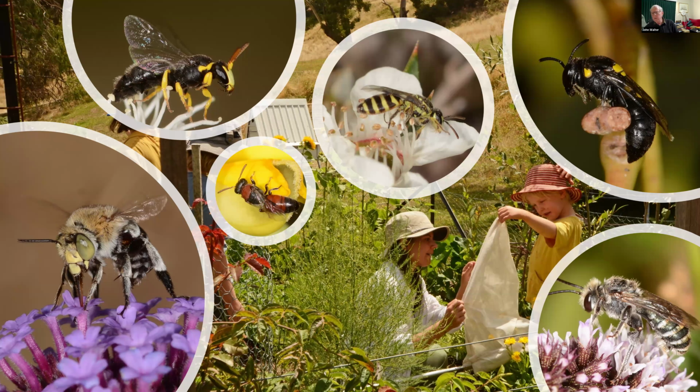So pretty much all of our native bee species are solitary. So only the females will collect the pollen, and they collect the pollen and the nectar, take that back to their nest location, and they make a little provision. They make up a paste of pollen and nectar, lay an egg on that, seal it off, and then start building another provision, lay an egg on that, and so on in their nest.